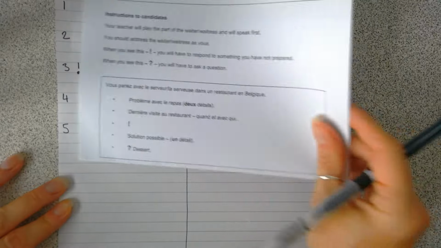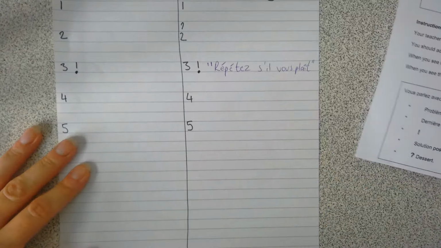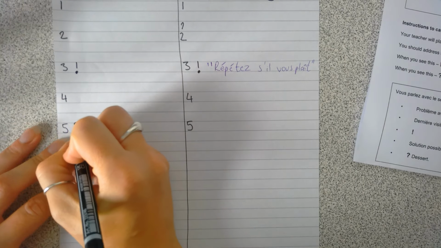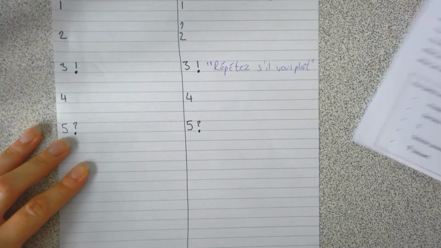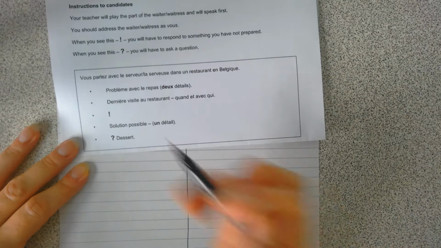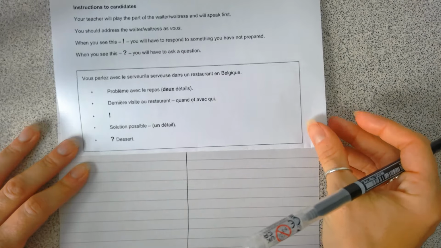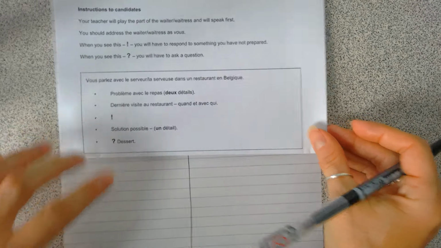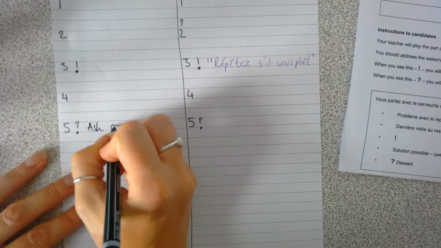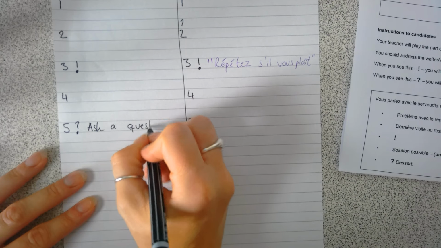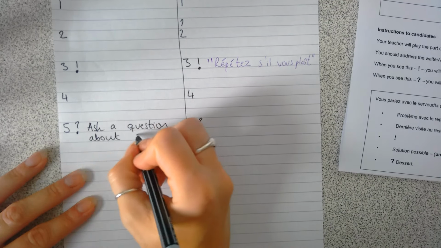Let's go back to the role play. The question is in point 5. So I'm going to put my question mark here and here. And the most important thing to remember about the question is that it has to be about the actual prompt. You can't just answer a random question that you've learnt by heart. So in this case, it's about a dessert. So I'm going to go ahead and straight away write, ask a question about dessert.